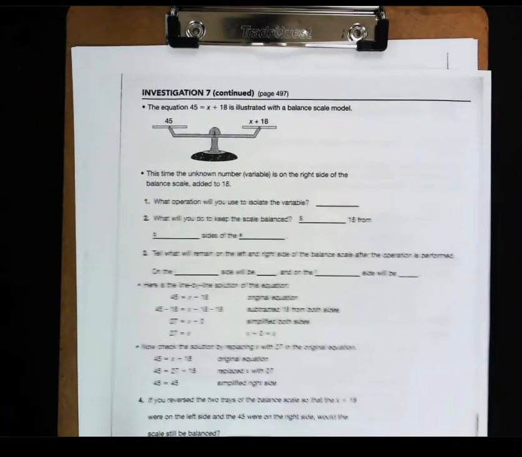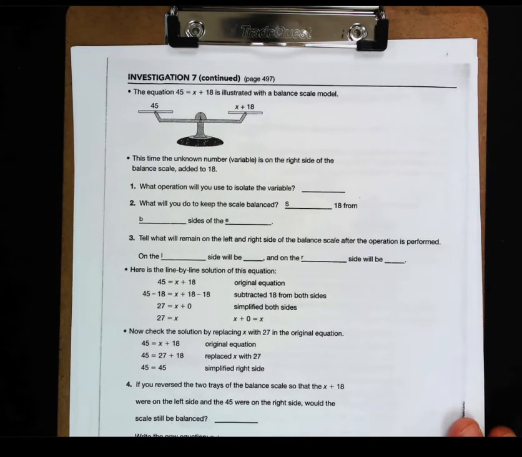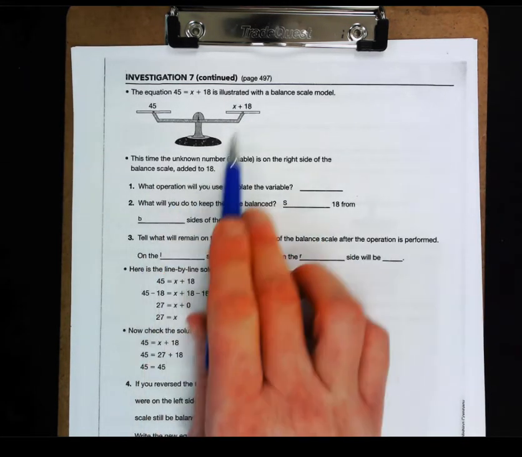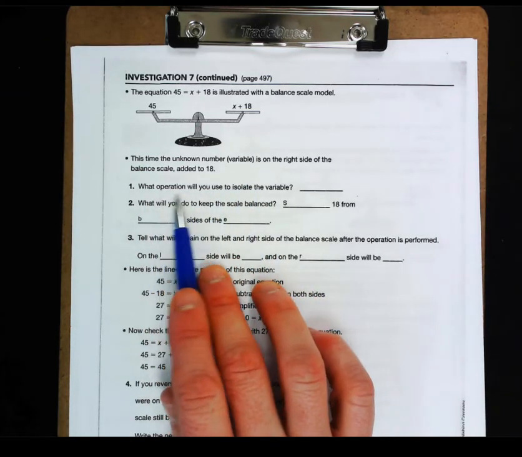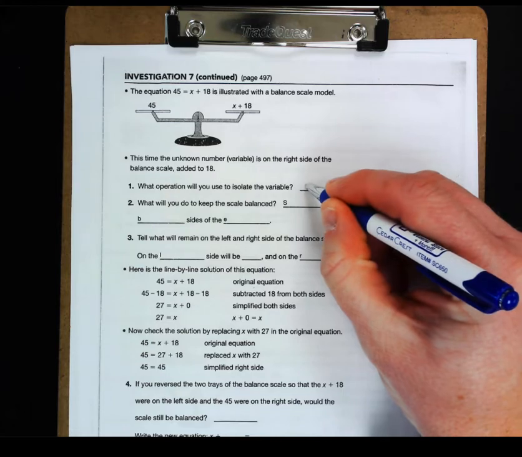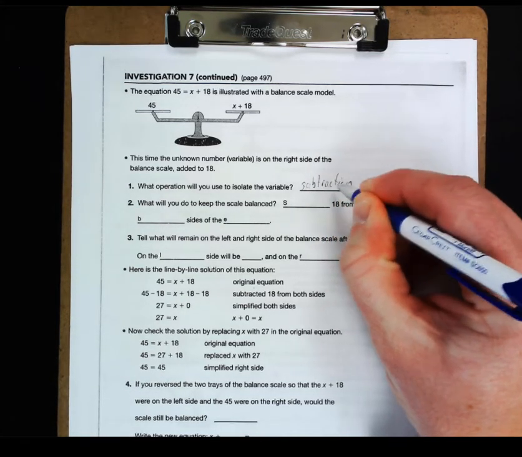Let's start practicing it. The equation 45 equals x plus 18 is illustrated on the balance scale. This time the unknown number, the variable, is on the right side of the balance scale. 18 is added to it. What operation will you use to isolate it? Opposite of addition is subtraction. Now hopefully you can get that one, guys. If not, they're going to explain it to you in the next line.